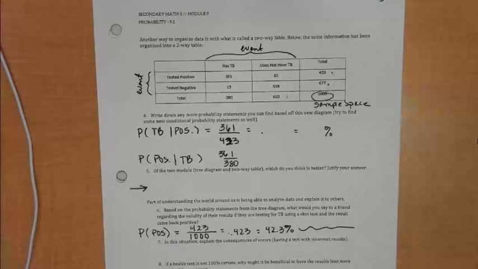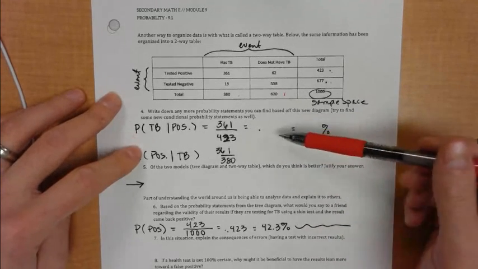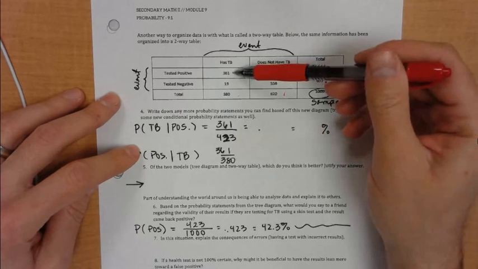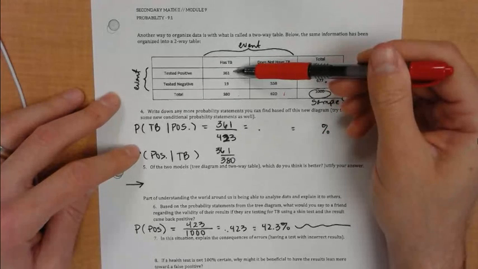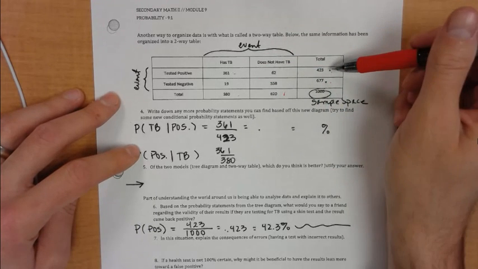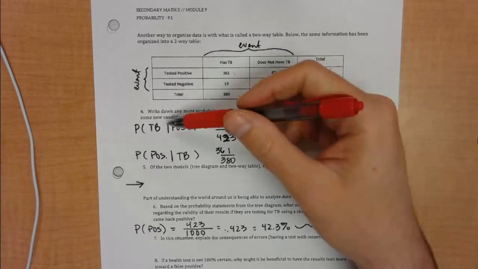If we wanted to find some of these same answers from before, we have 361 people who are testing positive for TB. So the TB 361 out of 423 people, that would be a correct test.